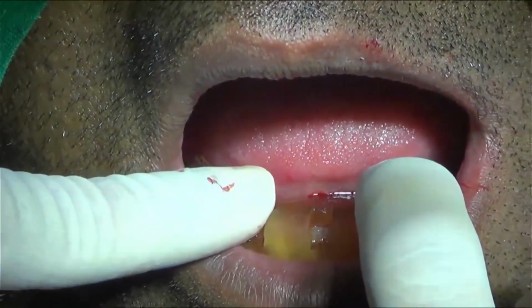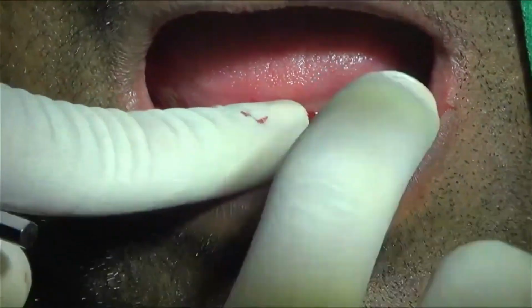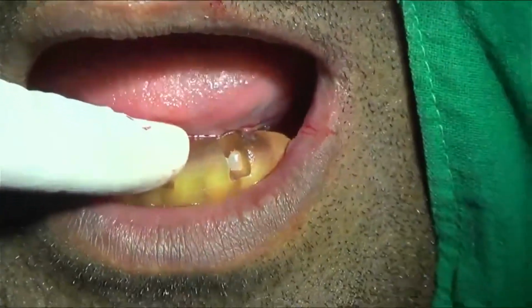Vertical plane, that is expanded. Now moving on to the next thing. 3 by 8.5. 3 by 8.5.